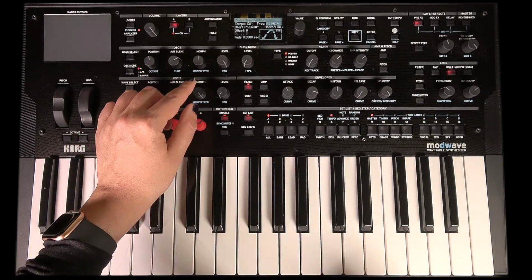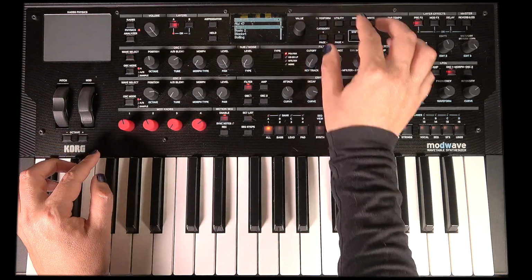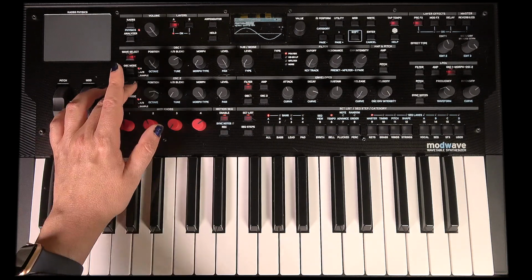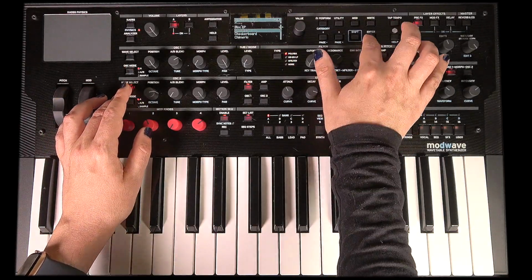Now we can also use oscillator 1 to morph oscillator 2 via ring modulation, AM or FM. Let's reset the performance again. We'll keep a simple wavetable on oscillator 1, and now bring up another wavetable on oscillator 2. I kinda like that chaotic one.